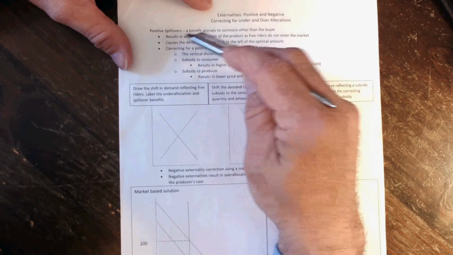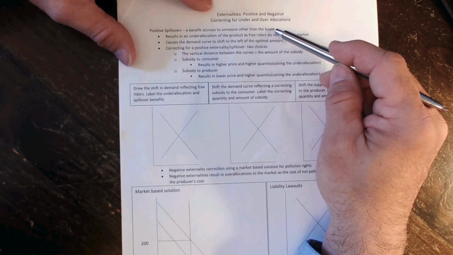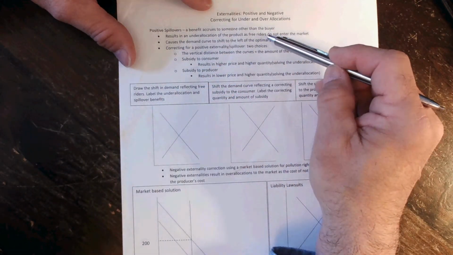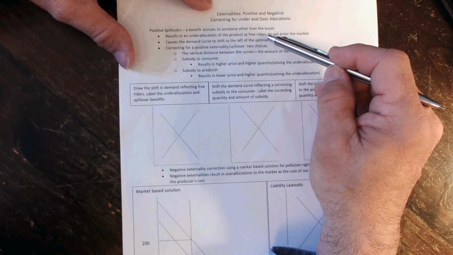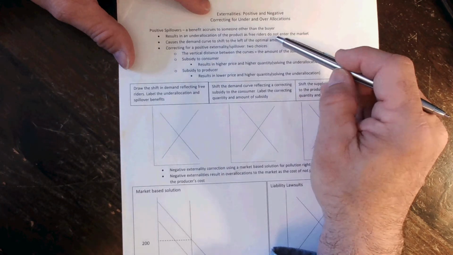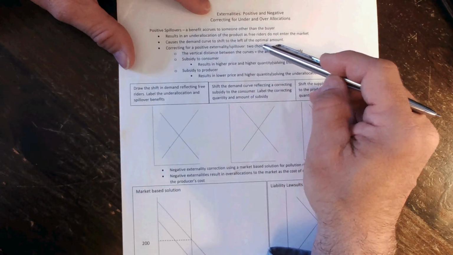So a positive externality is a benefit that accrues to someone other than the buyer. So this results in an underallocation because the buyer doesn't need to purchase the product to get the benefit. And these people who don't buy the product but get the benefit are known as free riders. This causes the demand curve to shift to the left of the optimal amount.